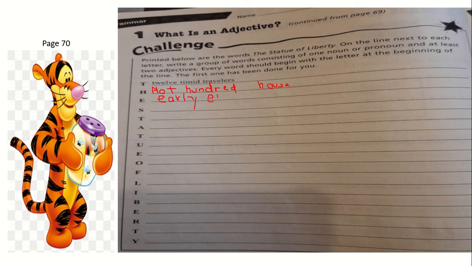Elegant. And we have the word elephant. Okay, so remember, each line contains three words, two adjectives, one noun.